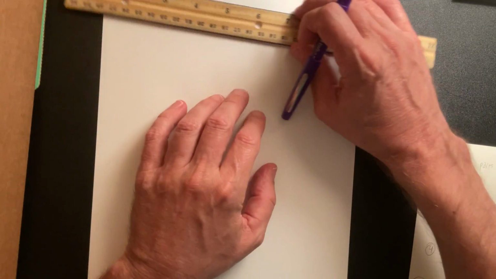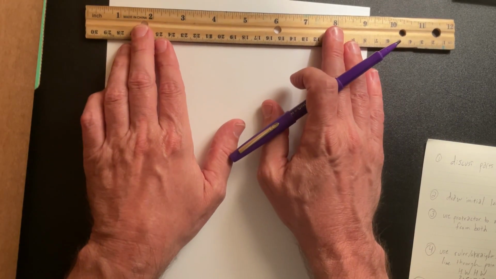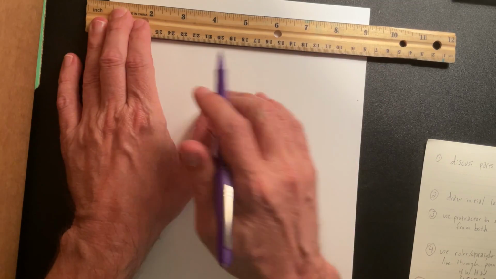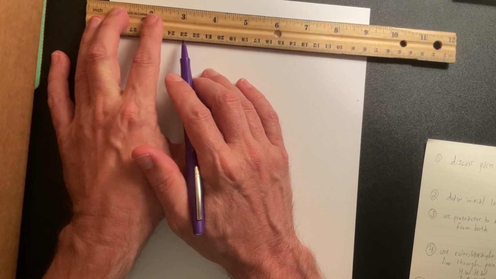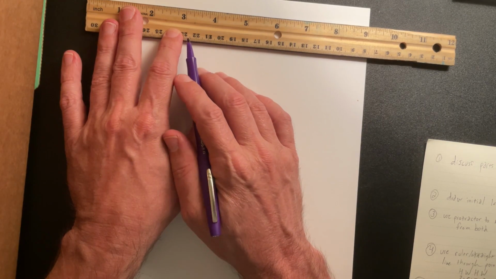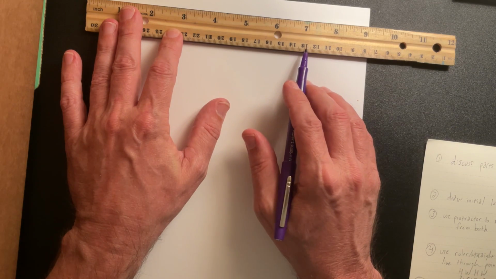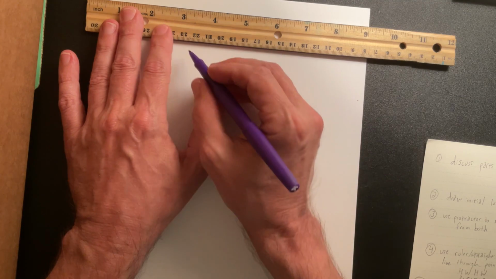It's actually easier for me to see with this upside down because of the way the light is working in my room. So I need to leave 3 centimeters on this side because I know that the height is 3 centimeters. So I'm going to start kind of right here where the 23 is. And I know 23 to 13 is 10 centimeters, but I only need 8 centimeters. So I'm going to do 23 to 15, which is 8 centimeters.